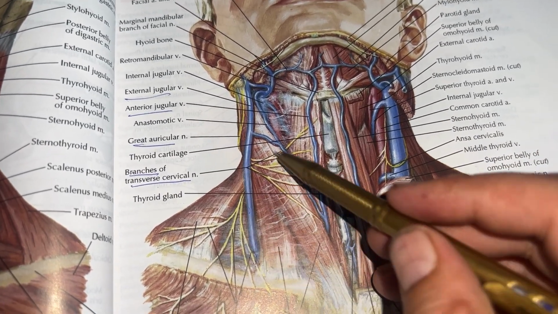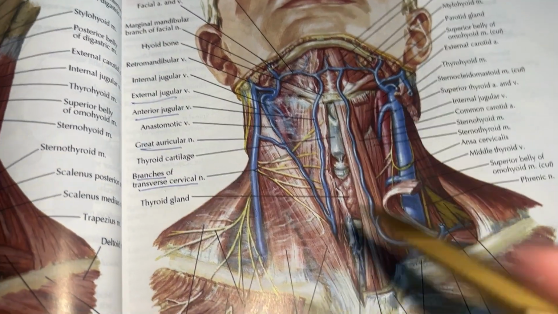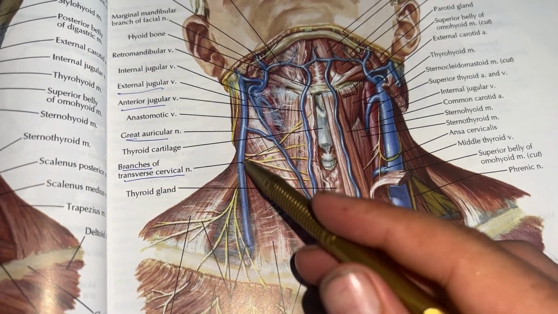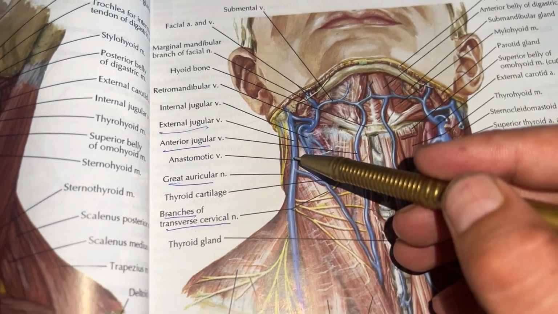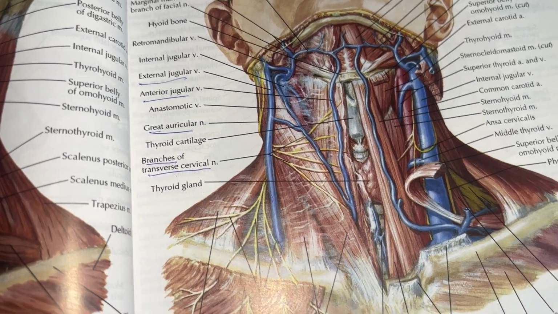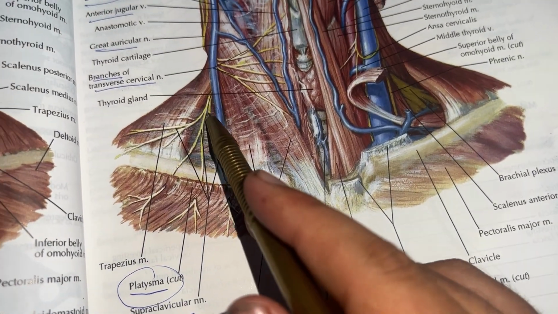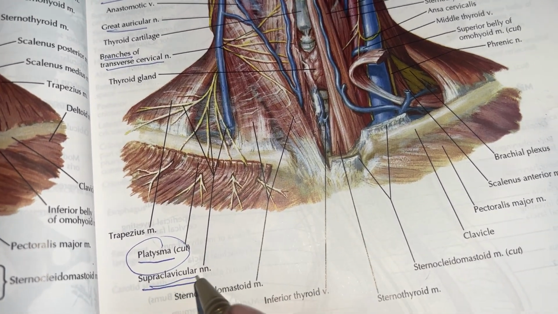These nerves are cutaneous branches from the cervical plexus. This is the transverse cervical nerve, this nerve is the greater auricular nerve, which also comes from the cervical plexus, and these nerves are branches of the supraclavicular nerve.